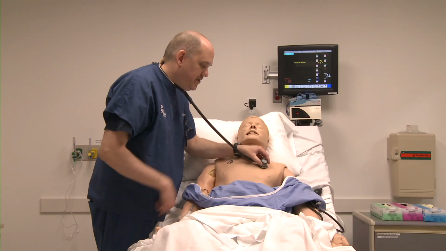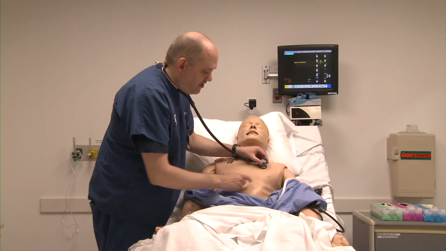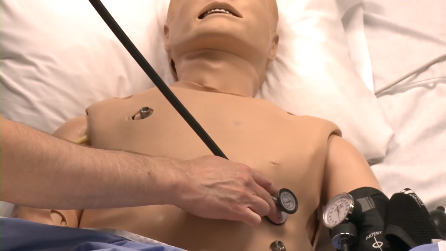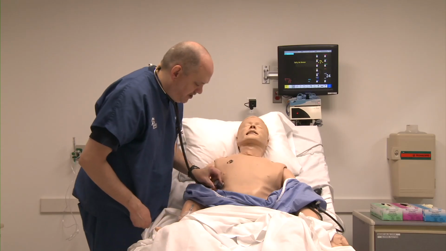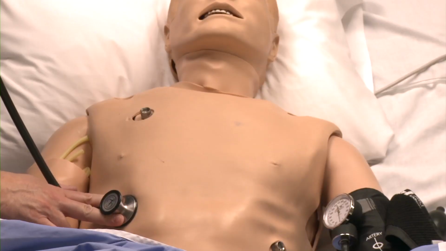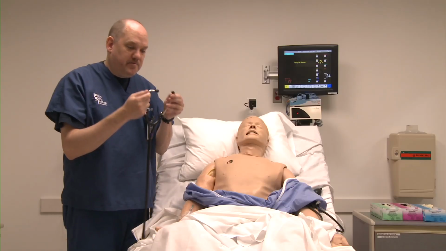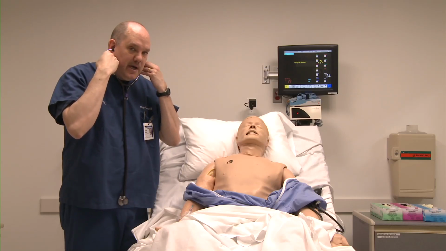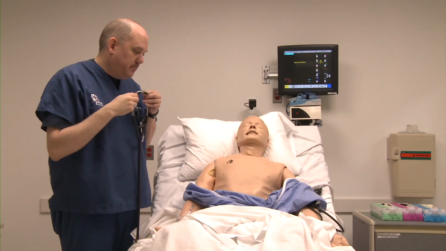To listen to the bases of the lungs, we want to have our stethoscope about an inch below the nipple line and more or less in line with the nipple on each side of the chest. Now, it's important to note that you have to put your stethoscope in your ears properly. Make sure that the earpieces are angled into your ear canal and not out toward the fleshy part of your ear.